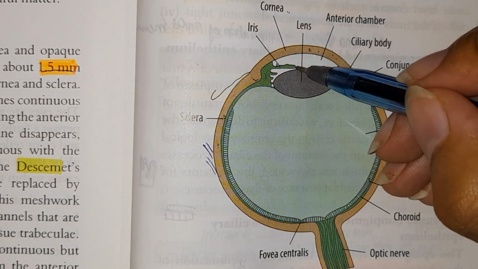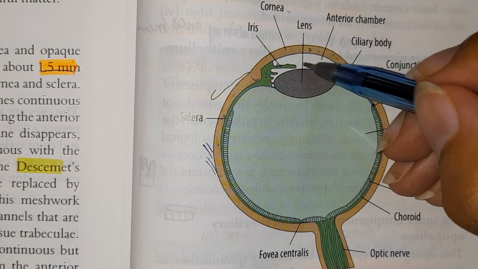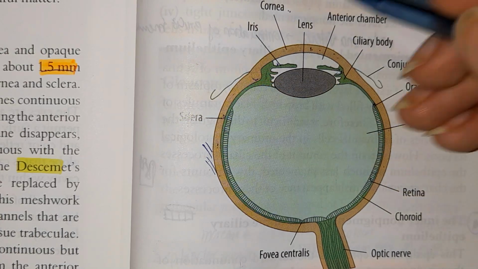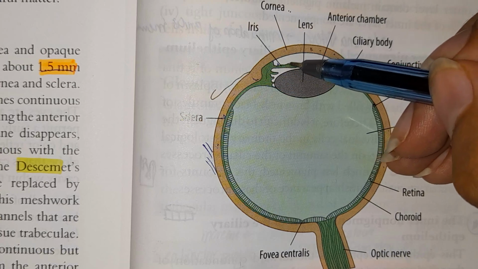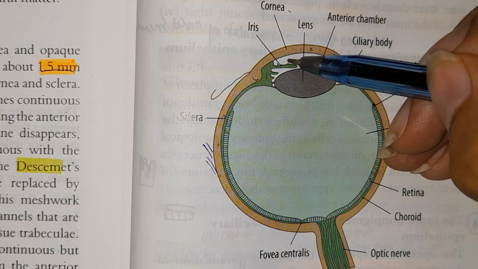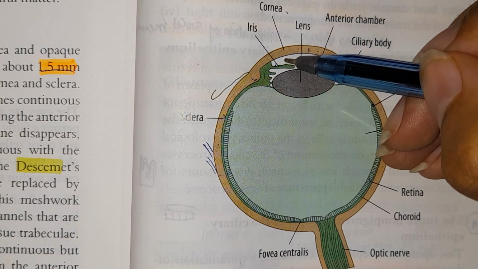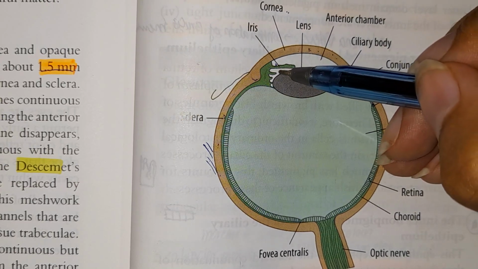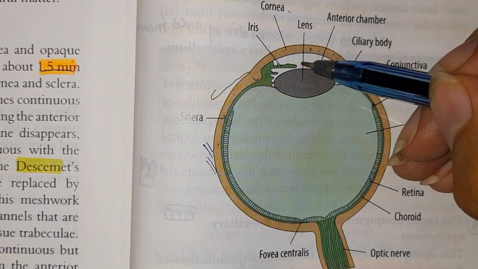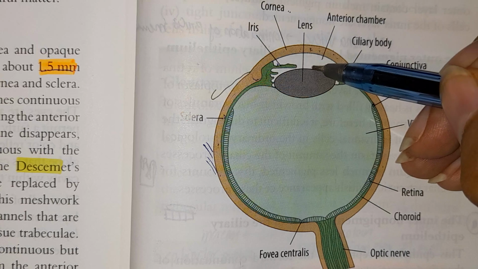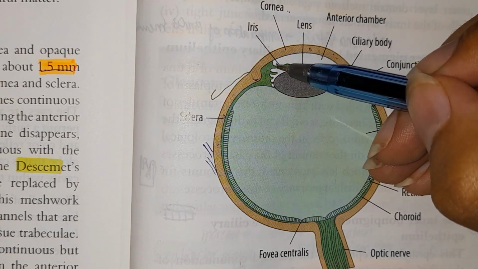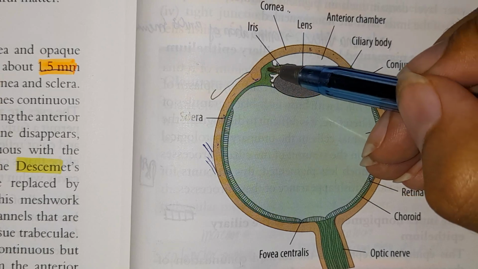Now the iris has an aperture in between it, just in front of the lens, and that aperture is known as the pupil. This iris divides our eye into an anterior and a posterior chamber. The one anterior to the iris is the anterior chamber, and the one posterior to the iris is the posterior chamber. The part of the iris towards the opening, the pupil, is known as the pupillary process, and the part of the iris towards the ciliary body is known as the ciliary process.